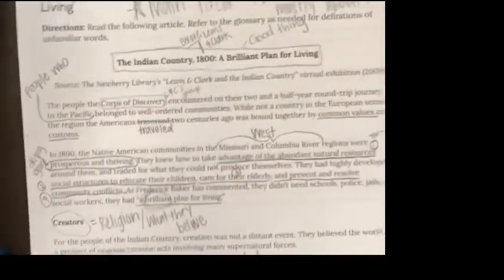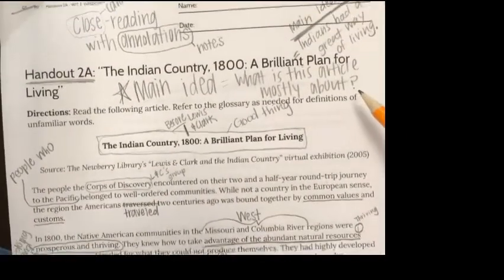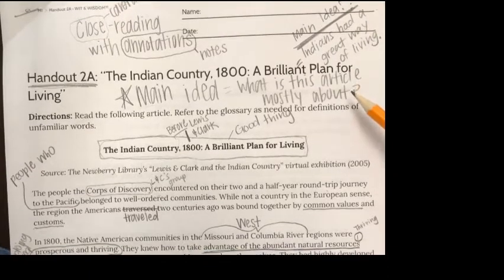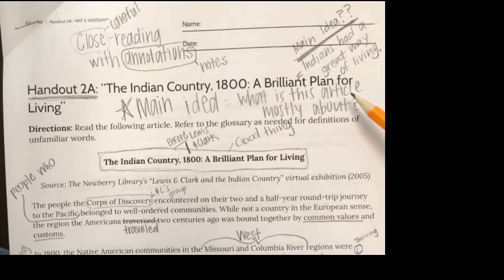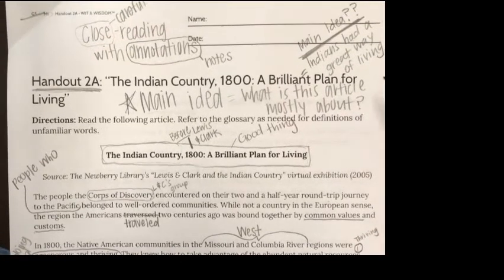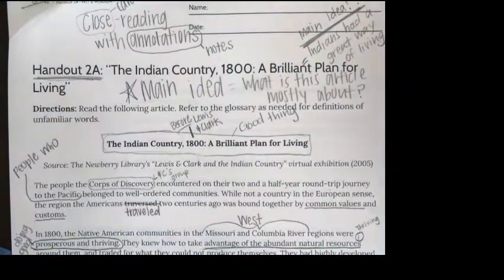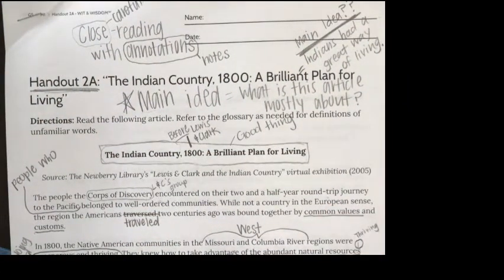Okay, so I'm thinking, does this relate to how they have a great way of living? And I want you to put in the chat, not just a yes or a no, but tell me, yes, it relates and why, or no, it does not relate and why. So in the chat, go ahead and put if you think this relates to their great way of living or not.